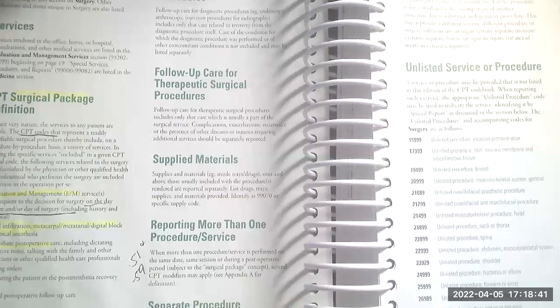Supplied materials. Whenever we are performing a procedure, we are assuming that, yes, they're going to need to use a normal amount of materials, and those are all included in the CPT code. If we need to use extra things, we can code them separately. So that's what this is talking about.